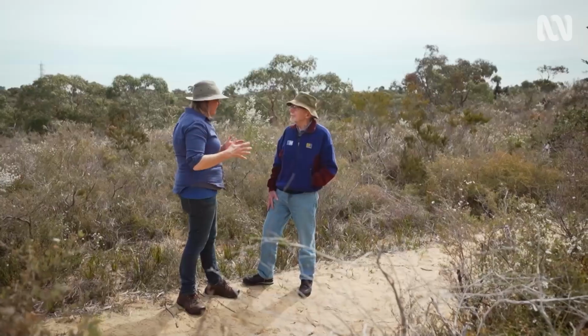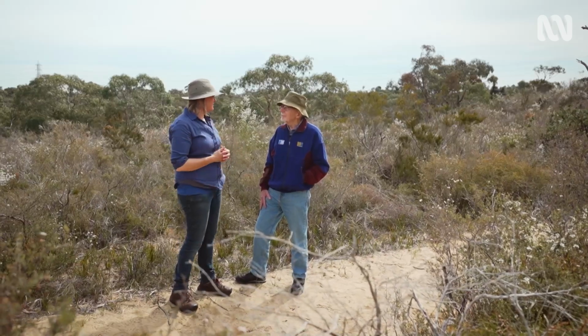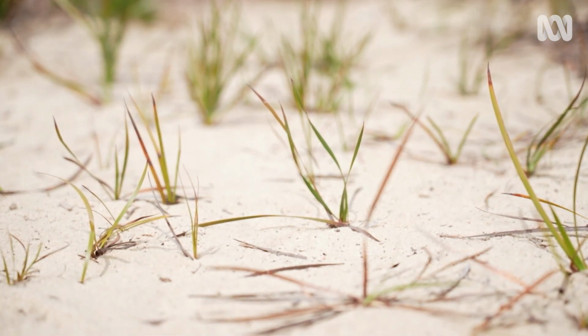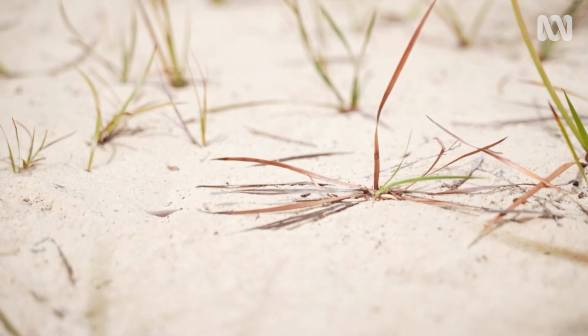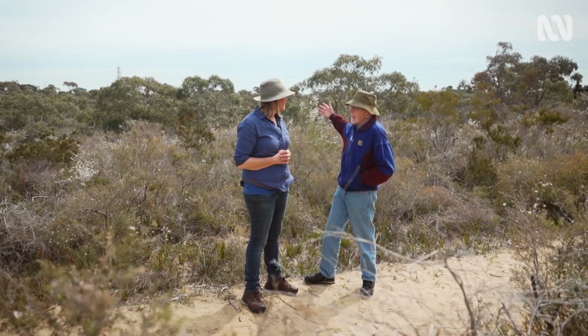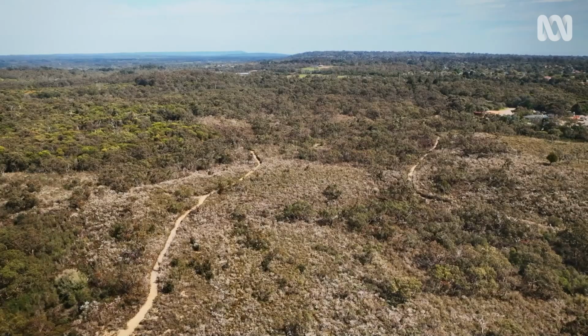So as you travel inland, how are the sands different here? The sand here is of quite different origin in the sense that it's wind-blown within the last 100,000 years, something like that, when sea level was lower and there were strong winds. And so they produced much bigger dunes, as you can see here.